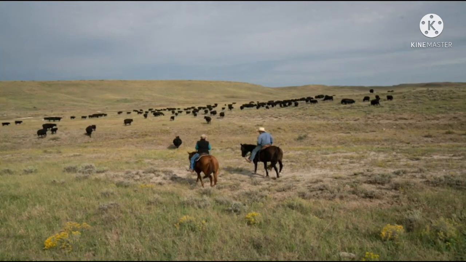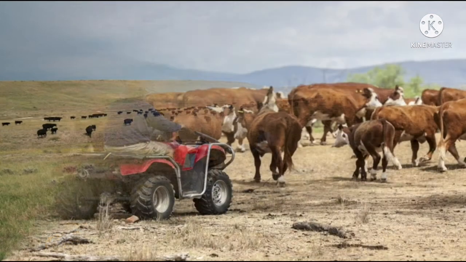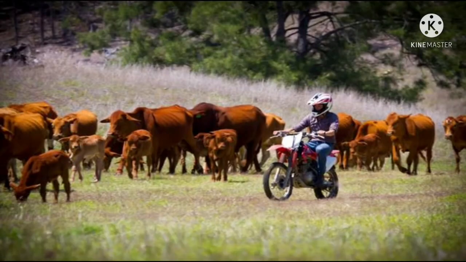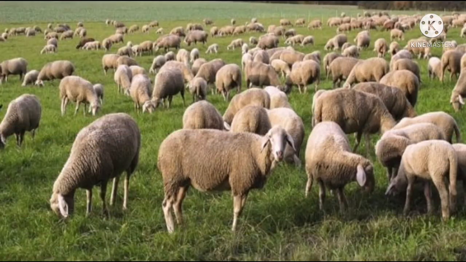In the Pampas, cattle and sheep are raised in huge ranches called haciendas. Here, the people who take care of the livestock are called gauchos. The sheep raised on the rich grasses of the pampas are much in demand around the world for their meat and wool.